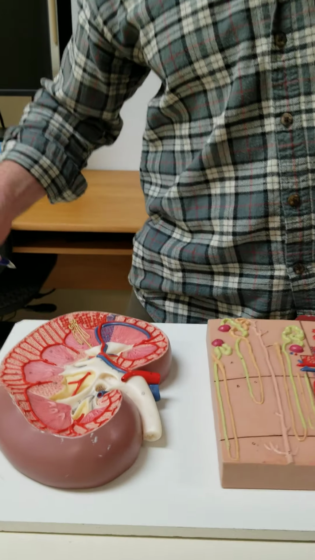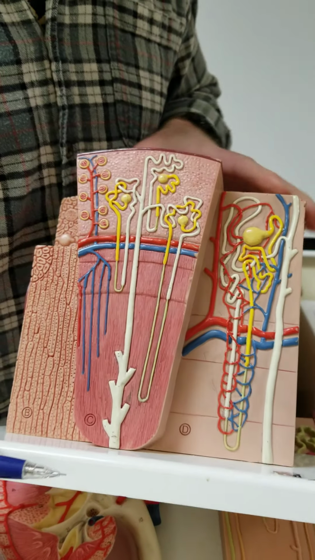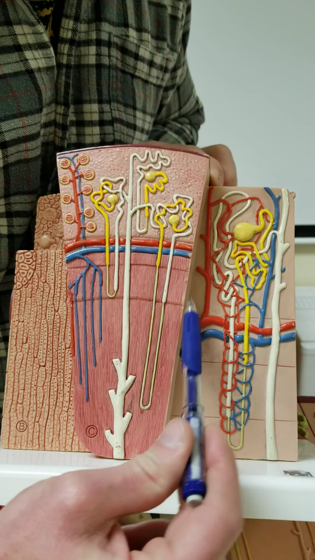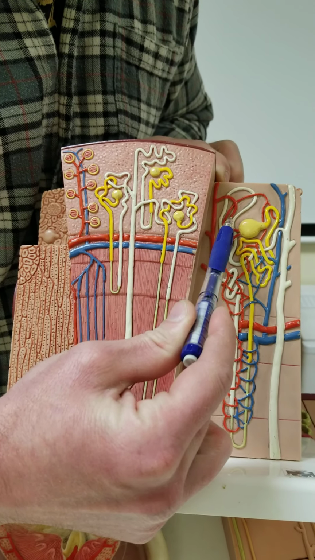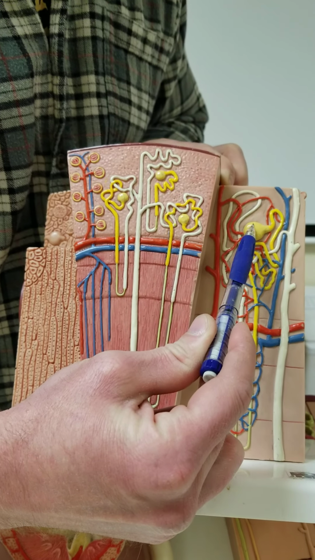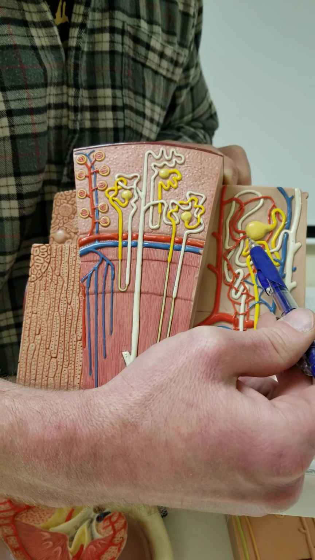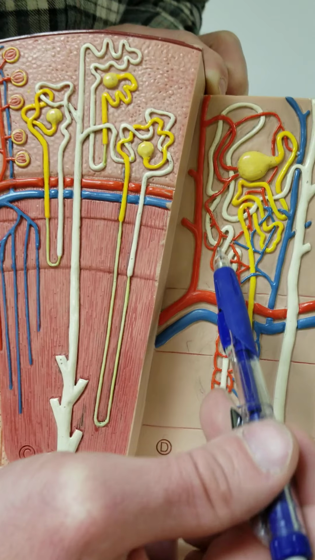We'll switch models here real quick. So if you look here, you have the arcuate artery. The interlobular artery comes up and it branches off. This is your afferent arteriole going over to the glomerulus would be in here. And then your efferent arteriole comes out here, and it's going to branch off.